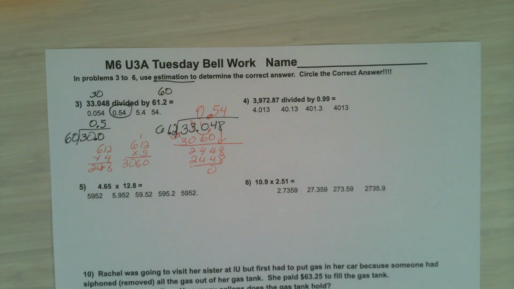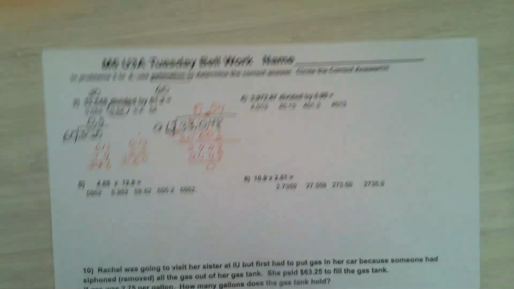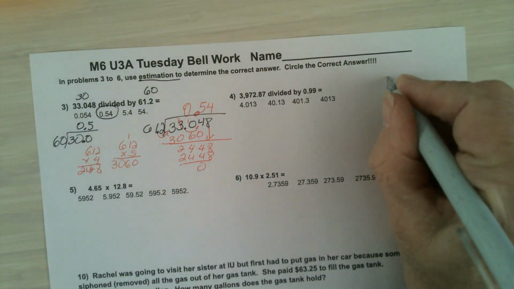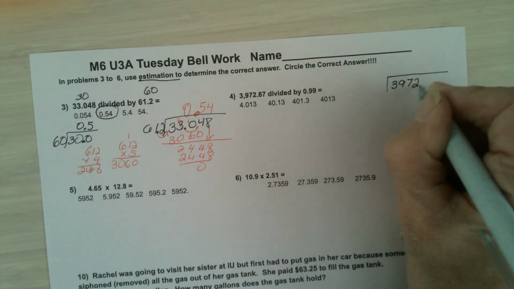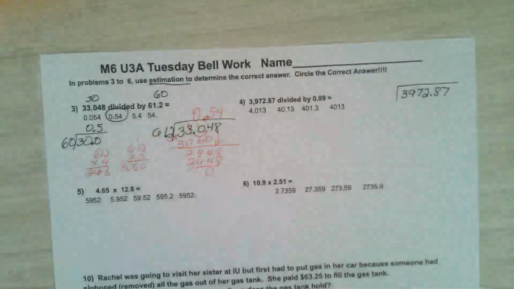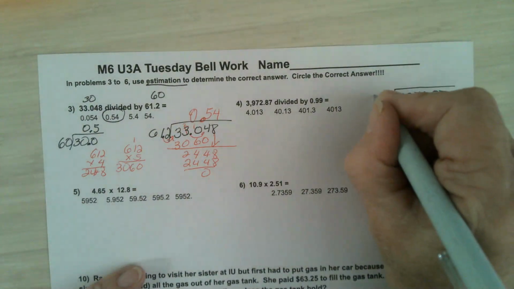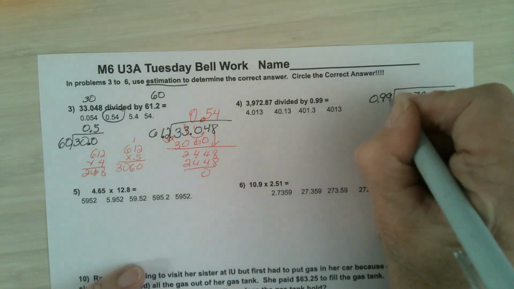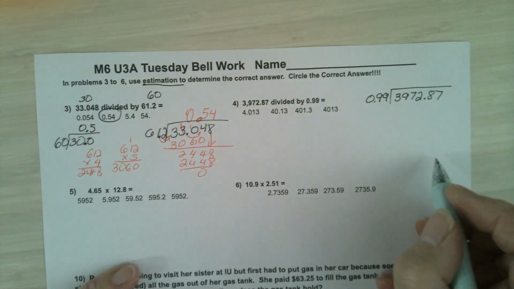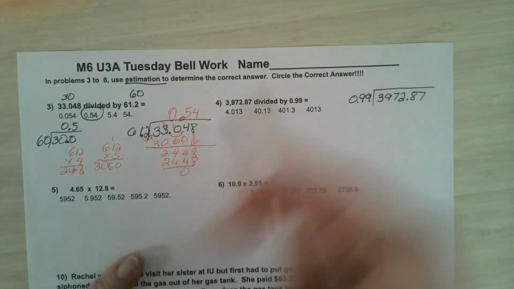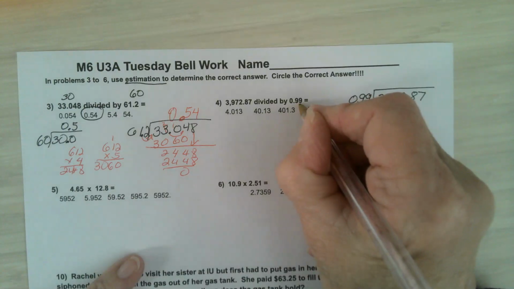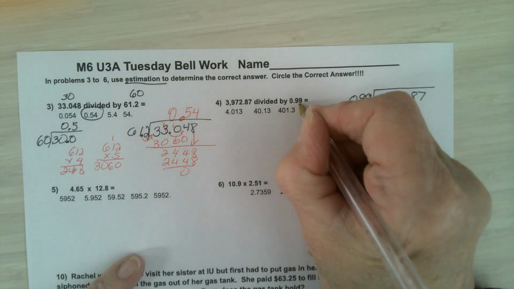Another estimating problem. Okay, first, let's make sure we know which number is going to go in the box. It's 3,972 and 87 hundredths. Okay, does everyone have that? Now let's go back to our numbers. 99 hundredths is really close to what number?